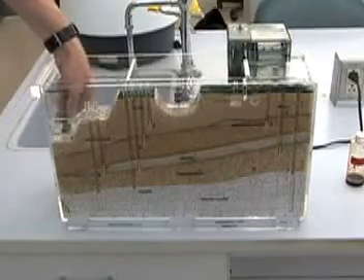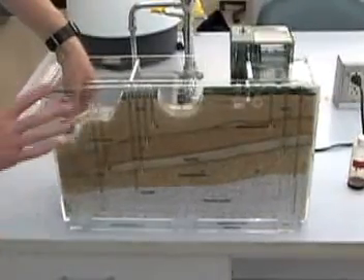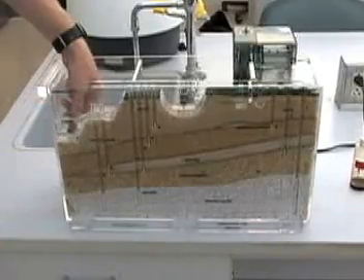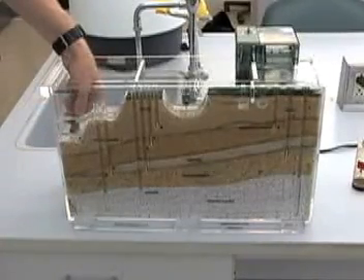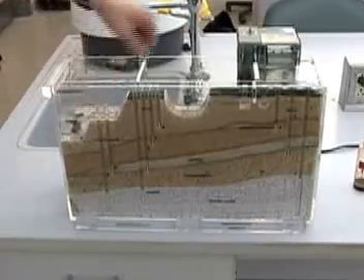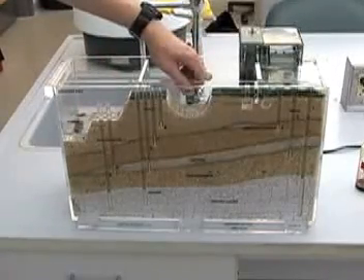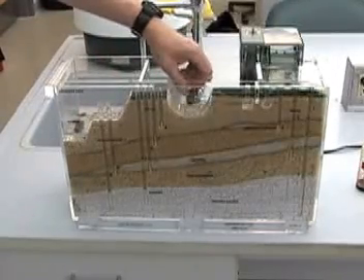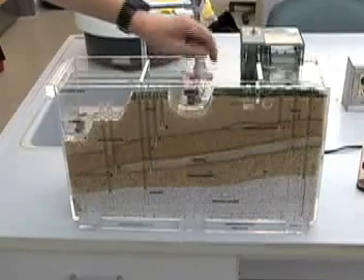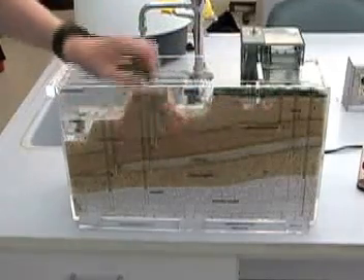And you just have to play with it to get it to the point where it becomes stable. And then this valve can control the water level in the lake. And that depends on the water level in the wells.